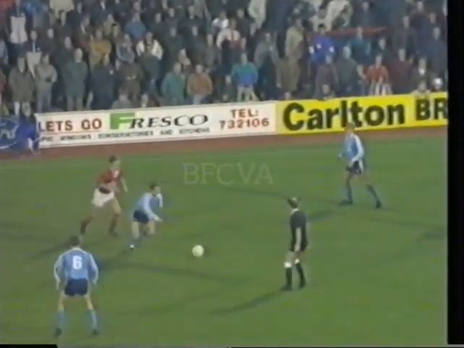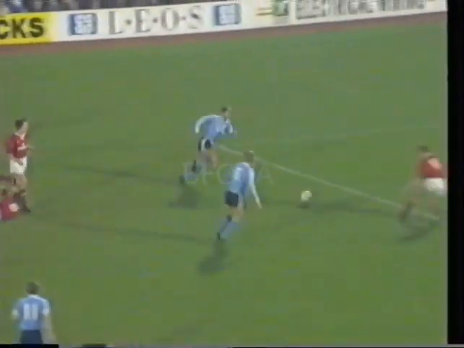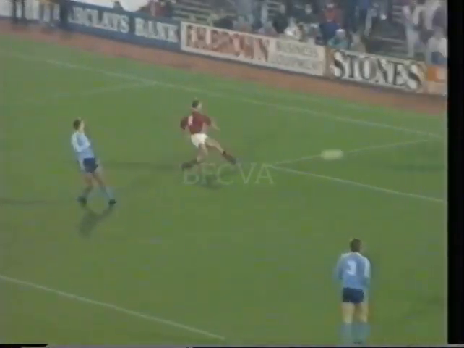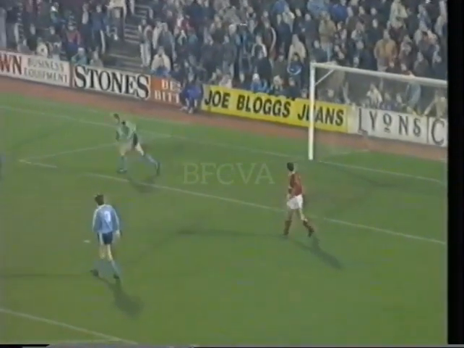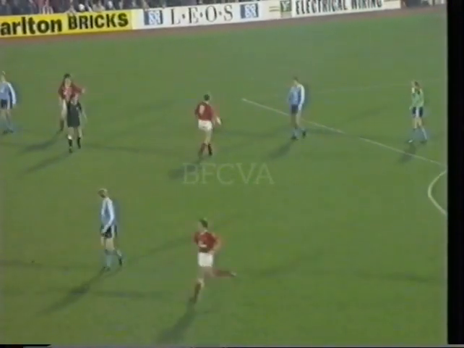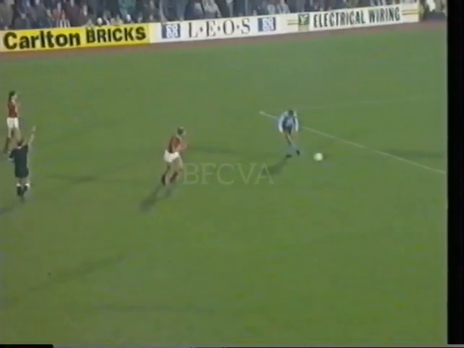Archdeacon is held up, and he finds Williams, and back to Taggart. Chips it forward, but that's not a good ball by Taggart. And Middlesbrough clear their lines, but Redfern wins it, finds Rammell, but Rammell stood offside. And it's a free kick to Middlesbrough.